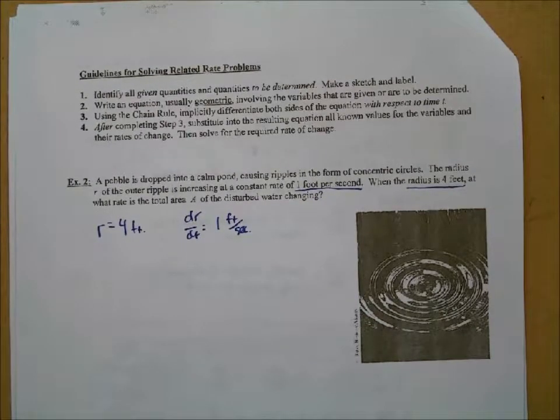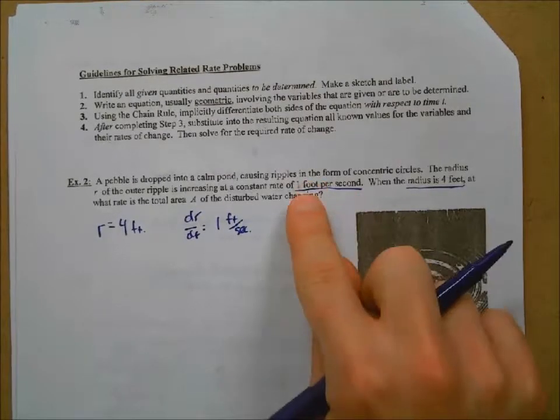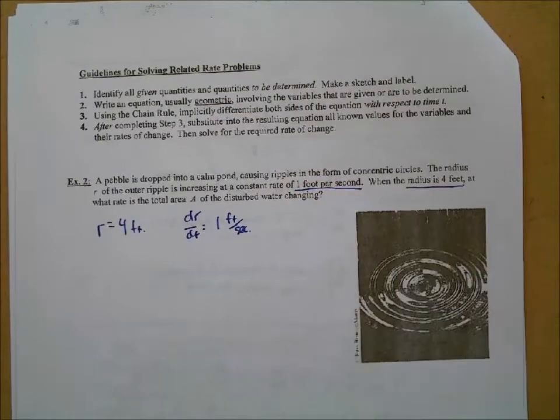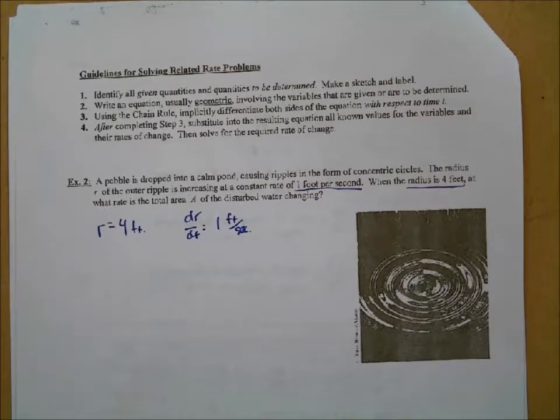Are there any other given quantities that we know their values? It looks like not, right? It looks like we covered all of our values, 1 and 4. There's no other numbers given.